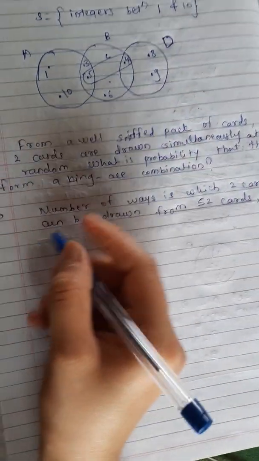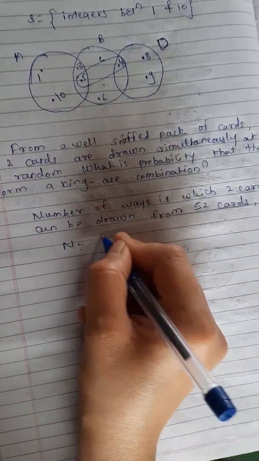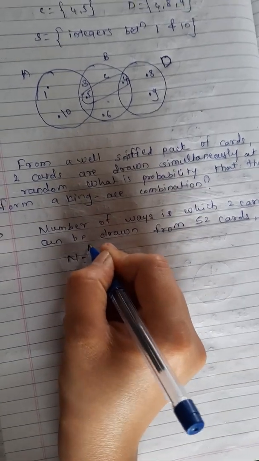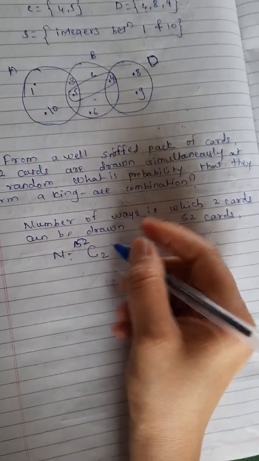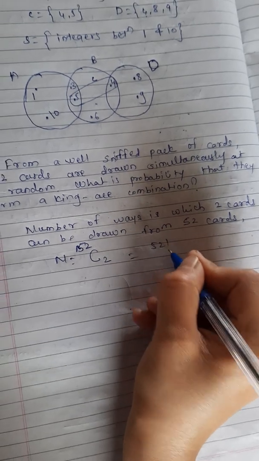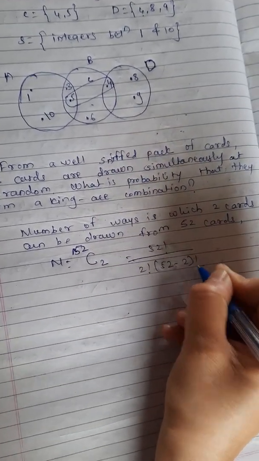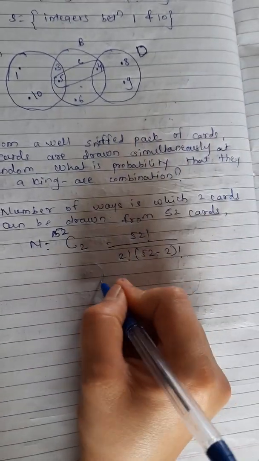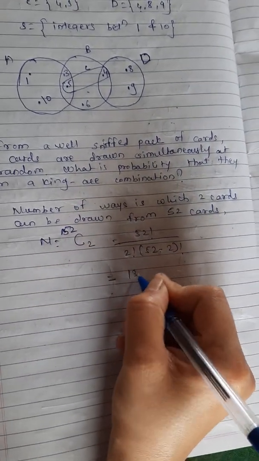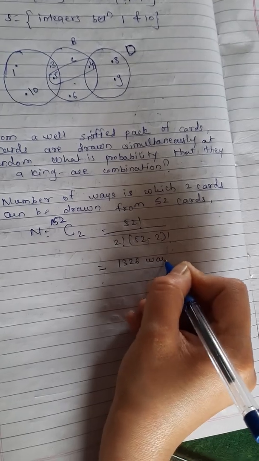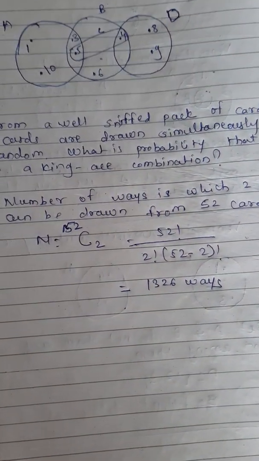So we write probability for this. It is n is 2 cards are drawn from 52 cards. So it is 52 factorial by 2 factorial into 52 minus 2 factorial. So we solve this and we get it is 1326 ways. So these are the ways.